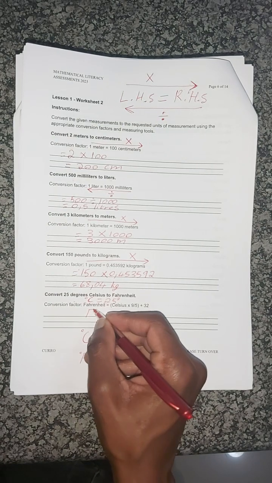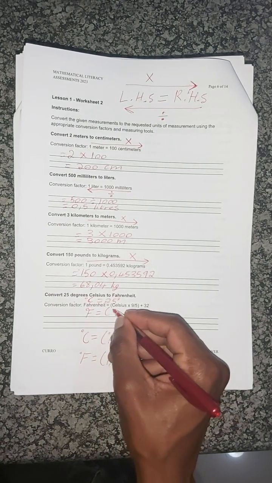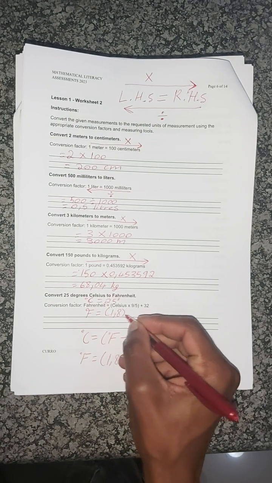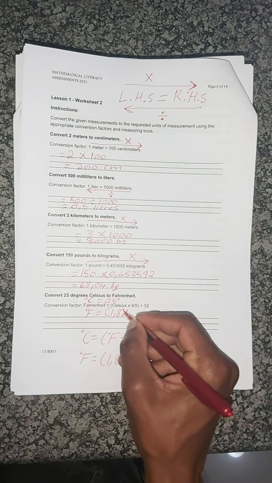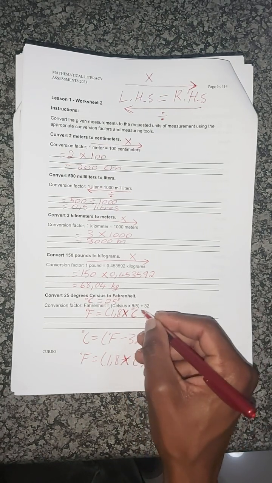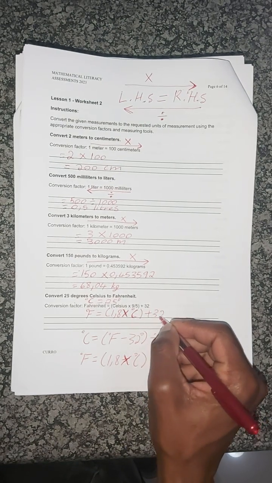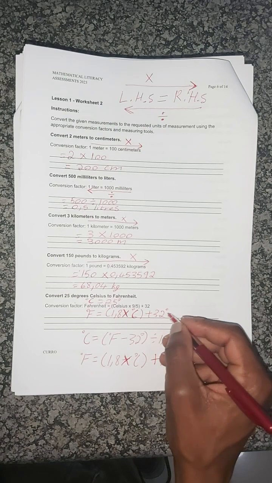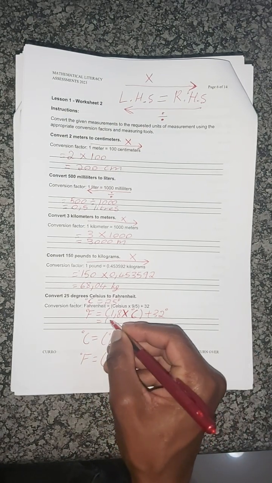So the formula we'll use is Fahrenheit is equal to, in brackets, 1,8 multiplied by C, or degrees Celsius, close the bracket, and add 32 degrees. And then from there we simply substitute.